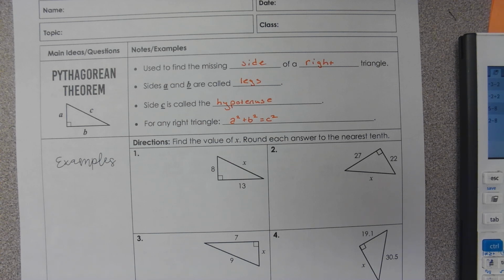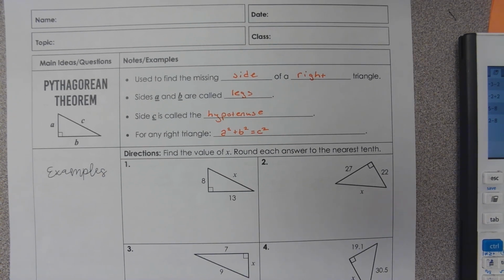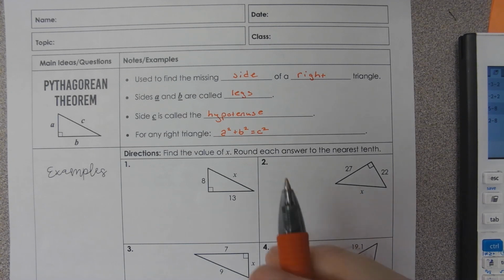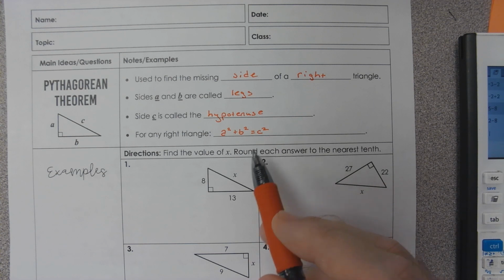Alright, so we're going to look at right triangles now. Most of this should be familiar from middle school. The Pythagorean theorem is used to find the missing side of a right triangle. Sides A and B are called the legs, and side C is called the hypotenuse. The hypotenuse should be the longest side of the triangle. And so for any right triangle, a squared plus b squared equals c squared.